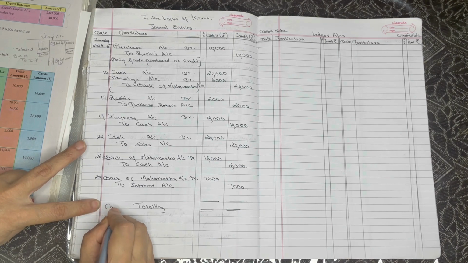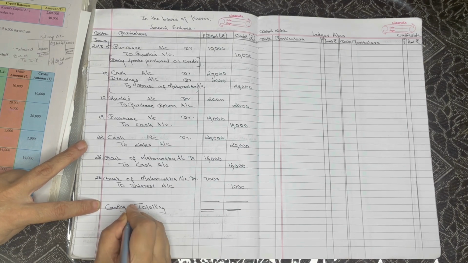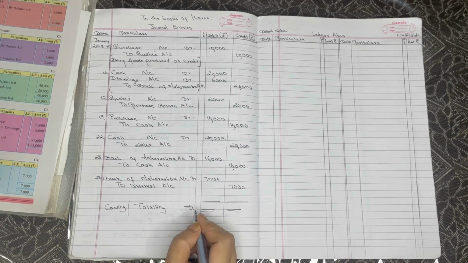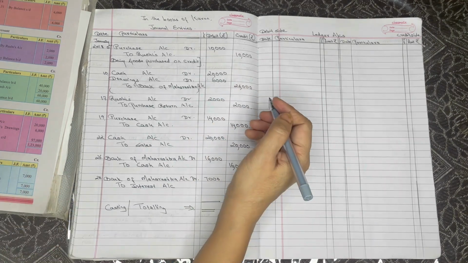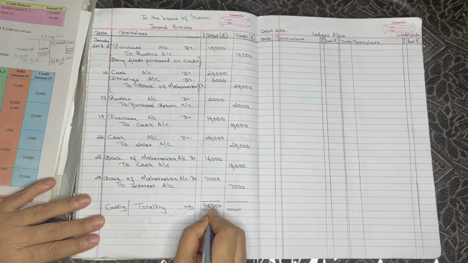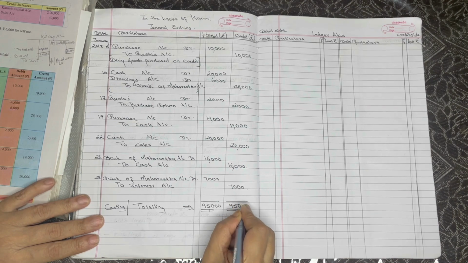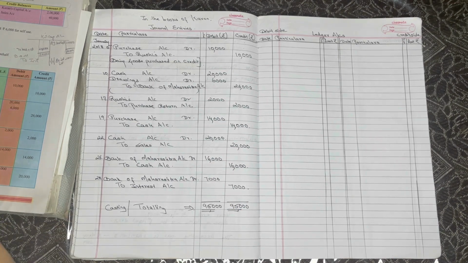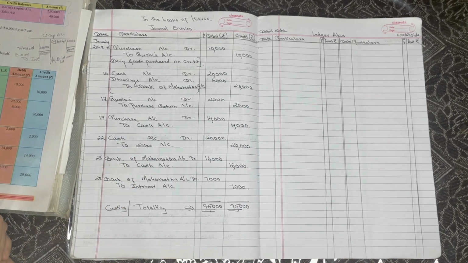Casting or totaling. Total the debit and credit. So the total of debit and credit here, when added, is 95,000 debit and 95,000 credit. So these are the journal entries. Hope you have understood.